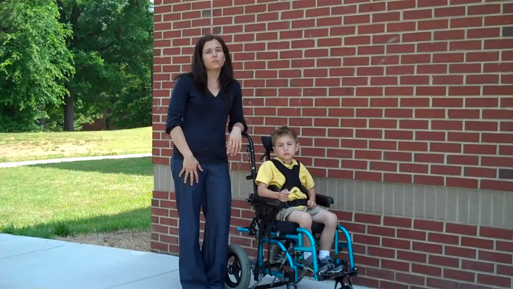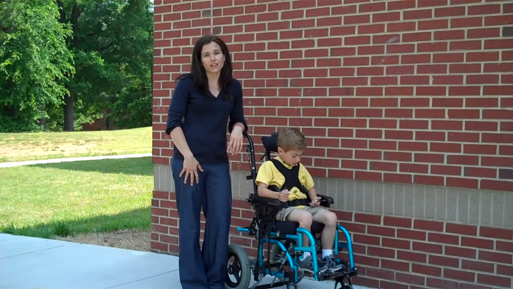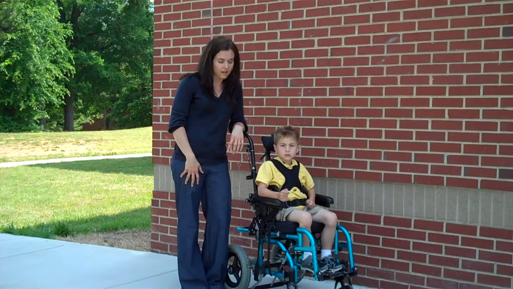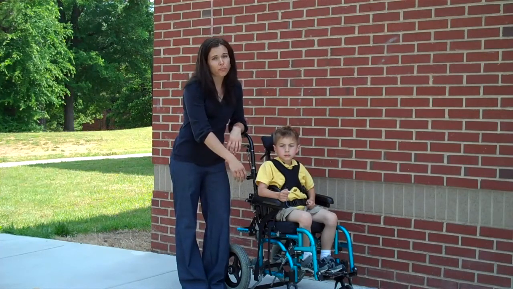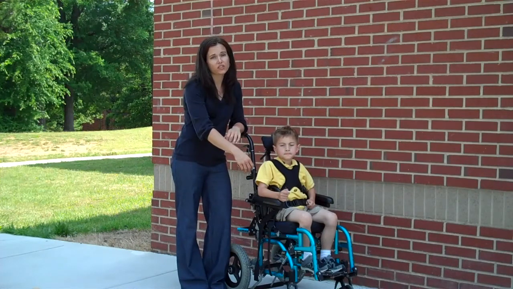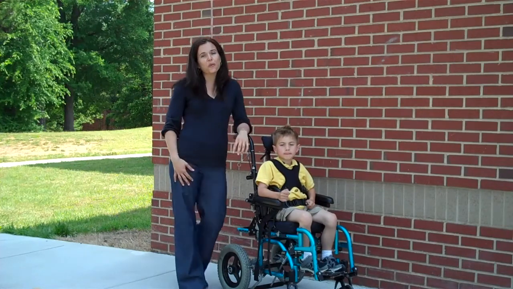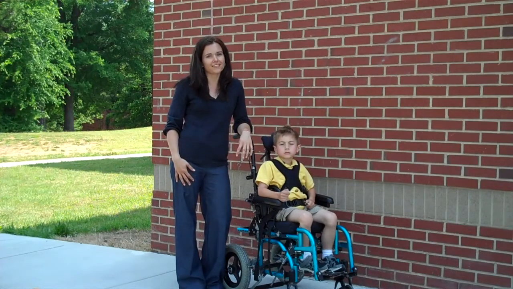Keep in mind that a majority of the accidents occur outside and are completely preventable by following a few simple guidelines. Always make sure that the pelvic positioning strap is secured, that the wheel locks are engaged, and that you stay away from stairs, curbs, and inclines.